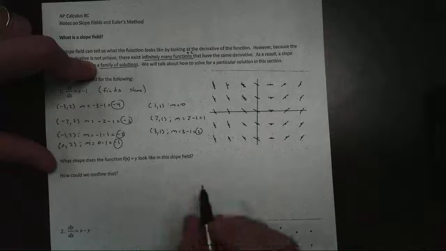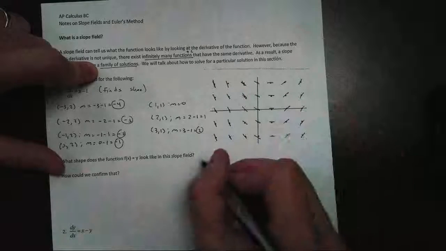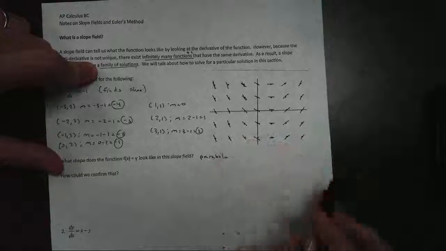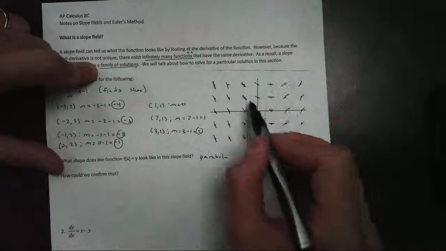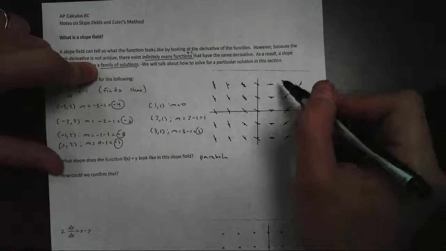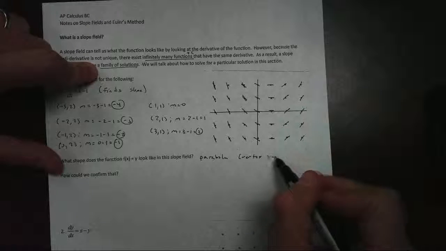And I can kind of guess what shape it is. What shape does it look like? It looks like it's going to be kind of like a parabola here, right? Now, if you notice, there are infinitely many parabolas here. There's lots of them. And they all have a vertex at x equals... so I can say the vertex is at x equals +1, not -1.